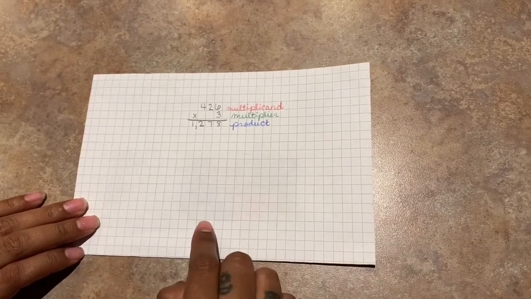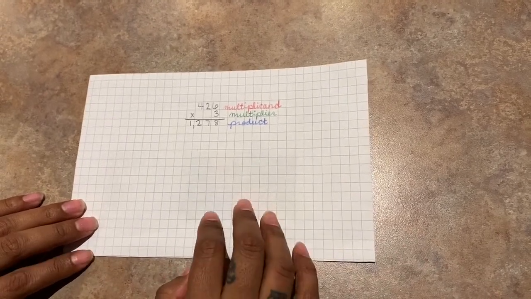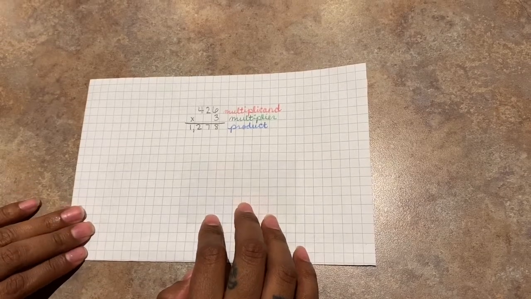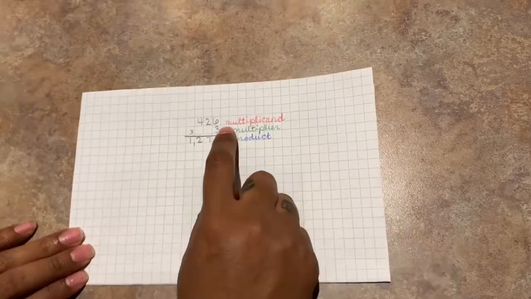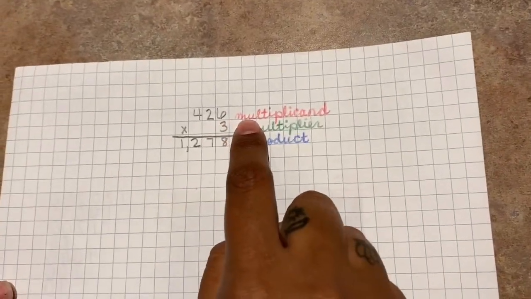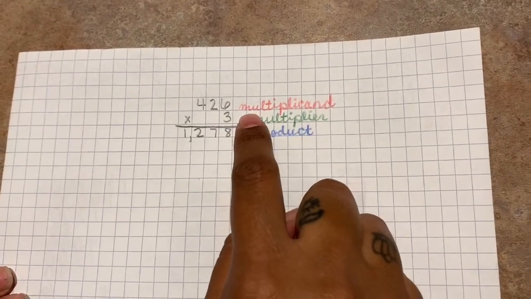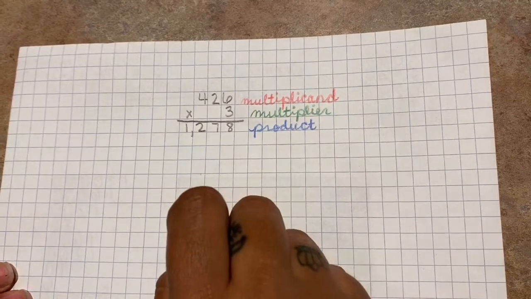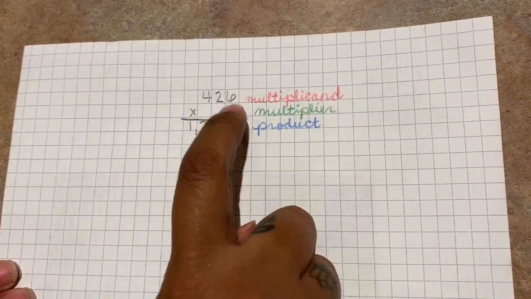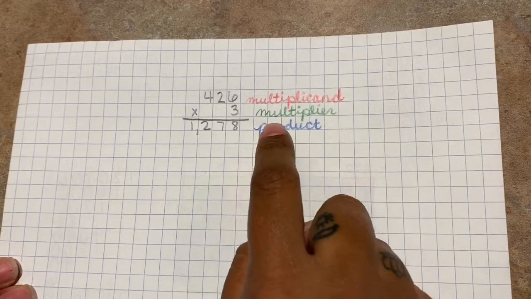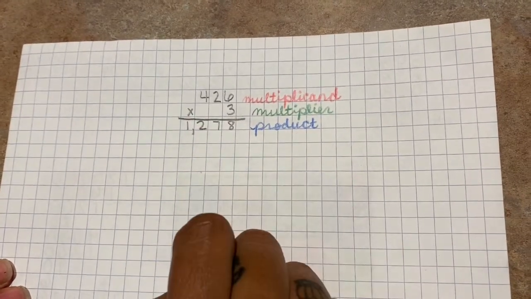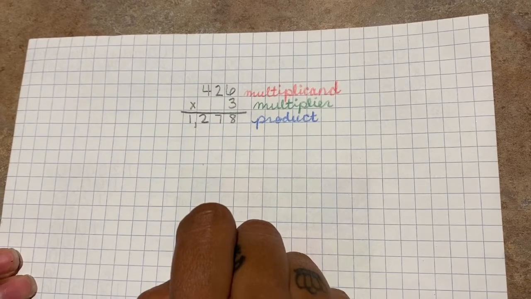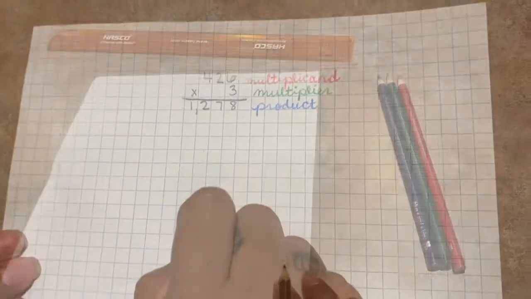Hey guys, before we get into our math for today, I just want to do a quick review. So this whole thing is a multiplication problem. The top number that's being multiplied is called a multiplicand, okay? The number that's multiplying is called a multiplier, and the answer is a product. All right, so that's a very quick review before we get started.